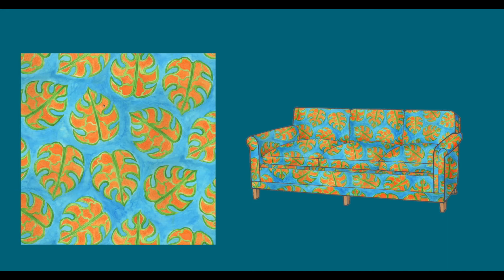In this case, this was just a watercolor that I did that I then took into Photoshop. So this is a little bit more advanced, but this is just an example I want you to see of what you can do once you understand how to create the repeats.